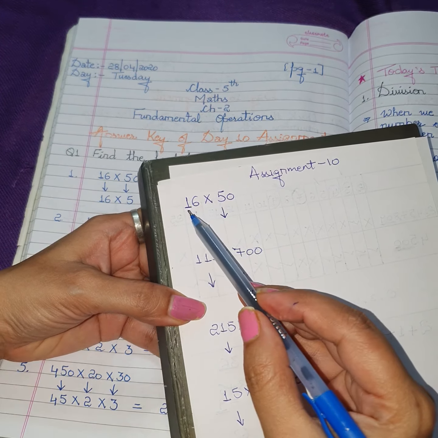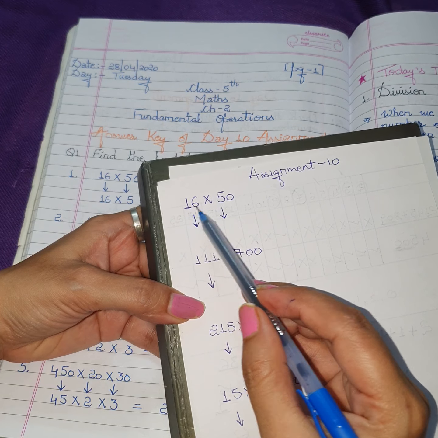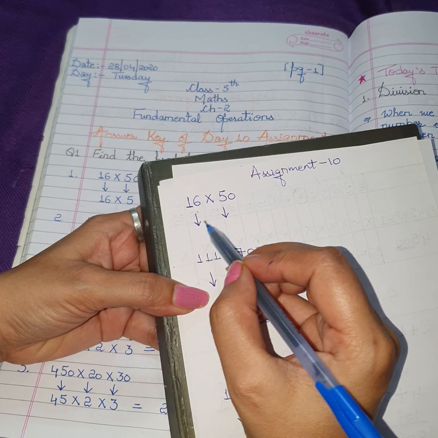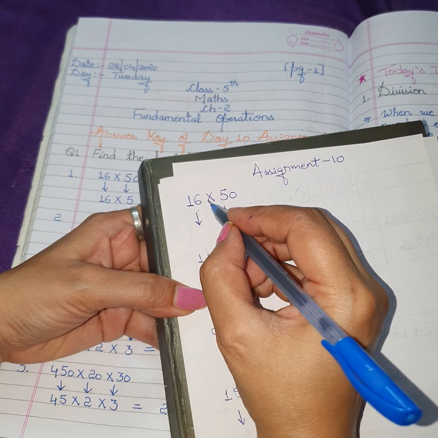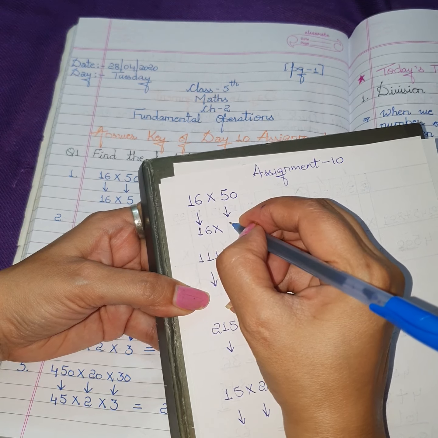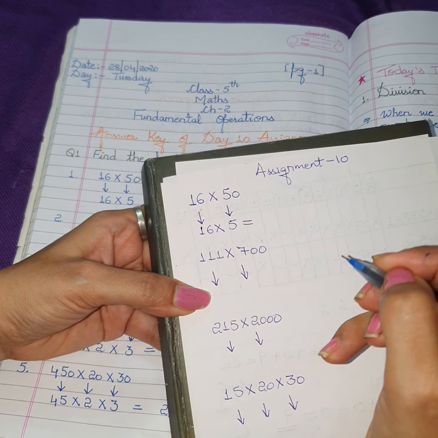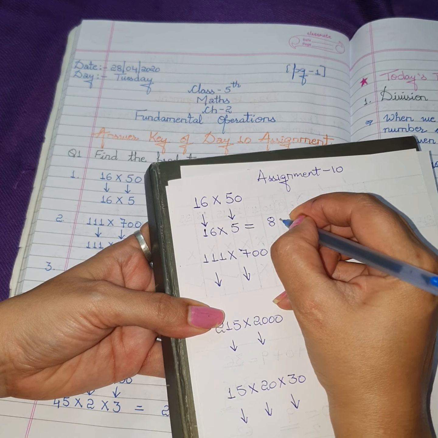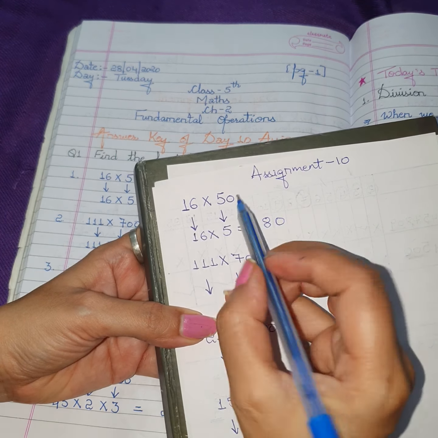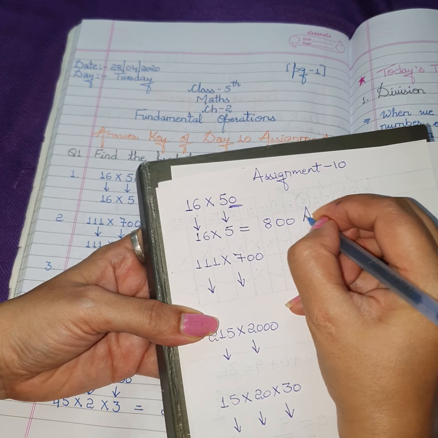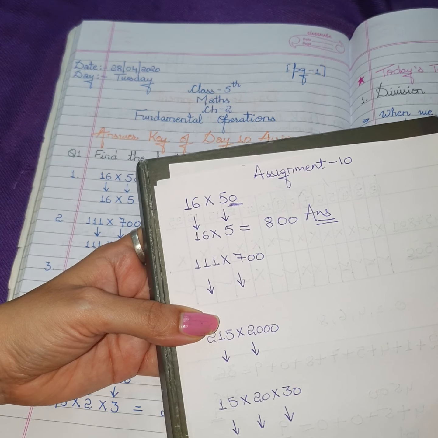So see, the first question which I gave was 16 multiplied by 50. From this I told you that you have to draw the arrows. By drawing the arrows, you have to bring down 16, and from here you have to bring down the number 5. Then multiply it. After multiplying, 16 into 5 is equal to 80. So you will get 80, and then you have to put this 0 after 80. So 800 is your answer of the first part.